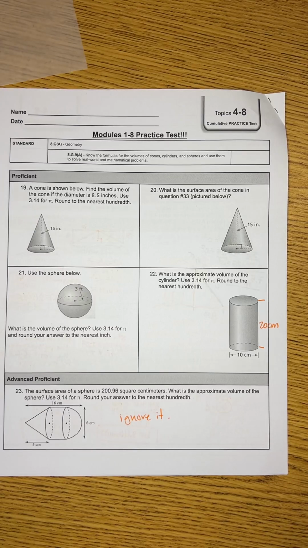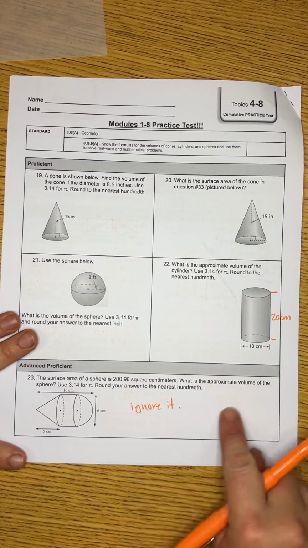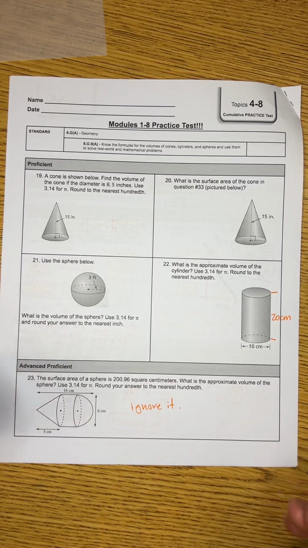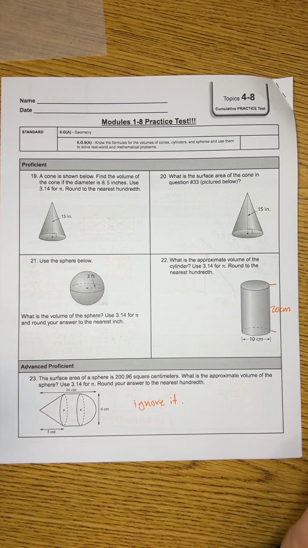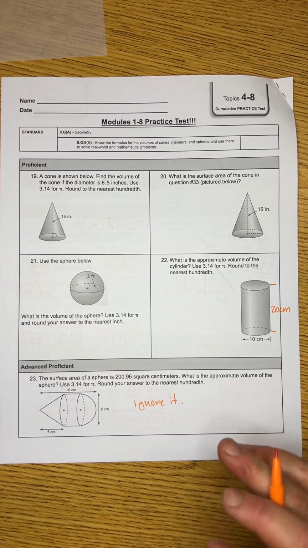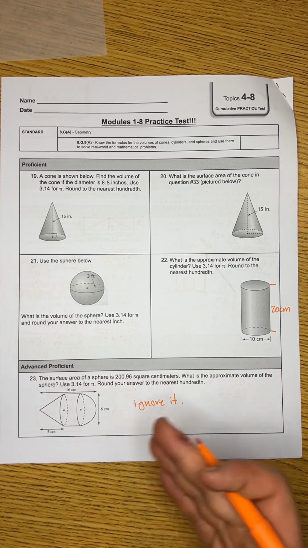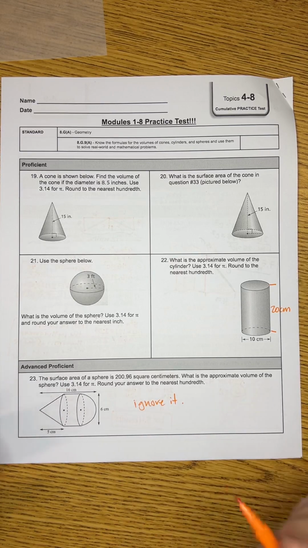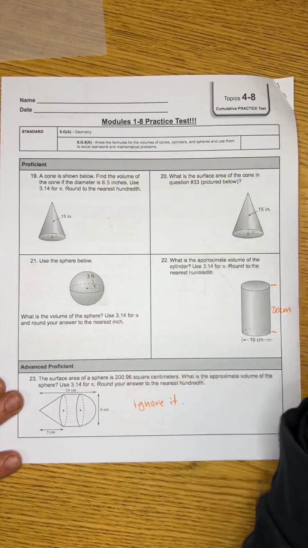Guys, you're almost done. And your video so far is running about 9 minutes faster than my Algebra 1. So this is great. And again, we get to ignore this advanced proficient problem. Now there will be an advanced proficient problem available to you on the final that does make actual sense. This one just doesn't. So apologies for that. Ignore it. Here we go. We're going to start here.